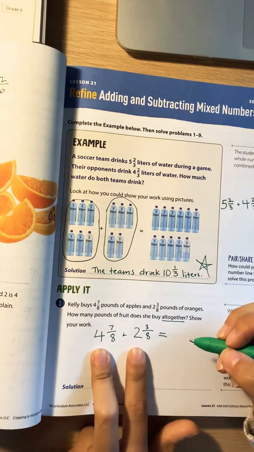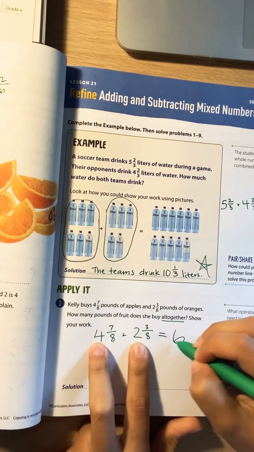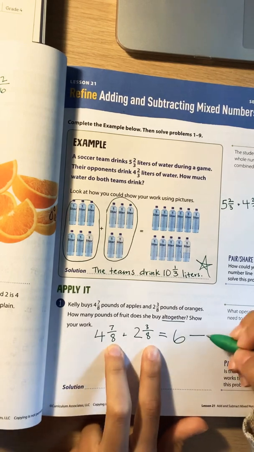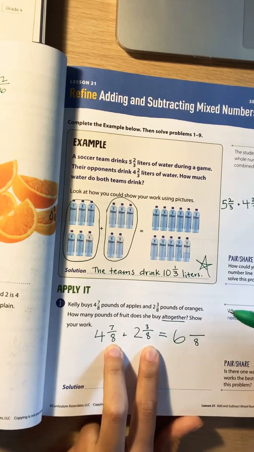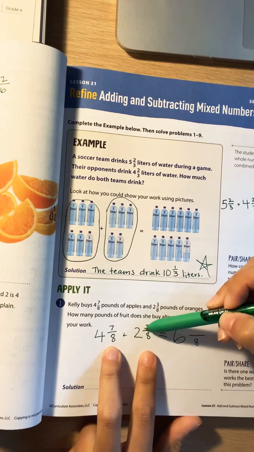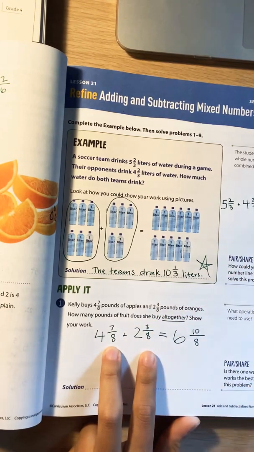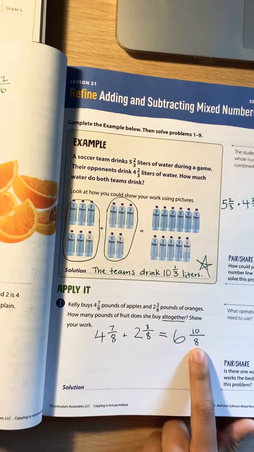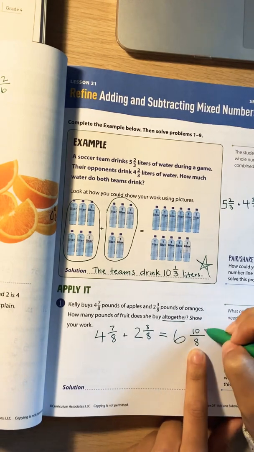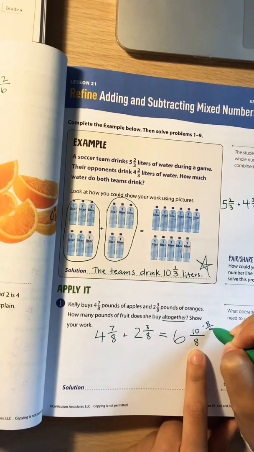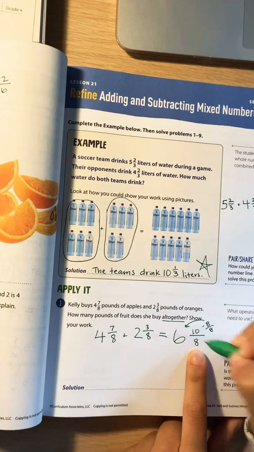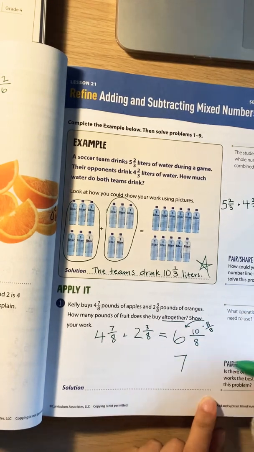I'm gonna add my whole numbers first. So 4 plus 2 is 6. My denominators stay the same, 8. And I add my numerators. 7 plus 3 equals 10. Whole number hiding in there. Okay, so I have to take away 8/8 and give it to the 6. Give it to the whole numbers. So that becomes 7.